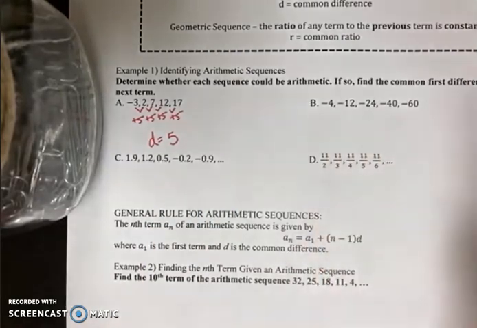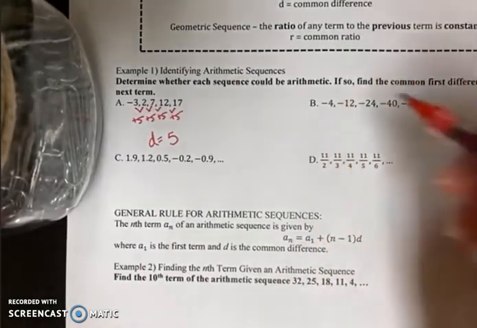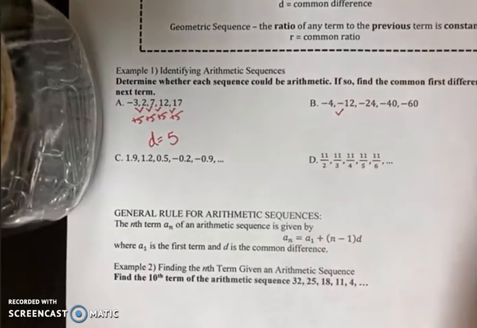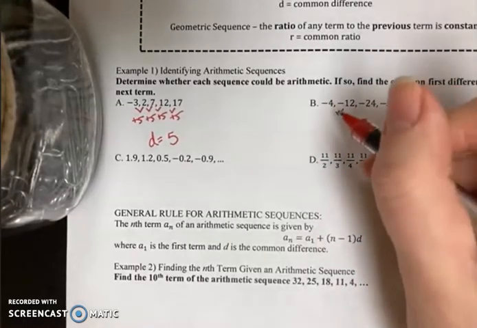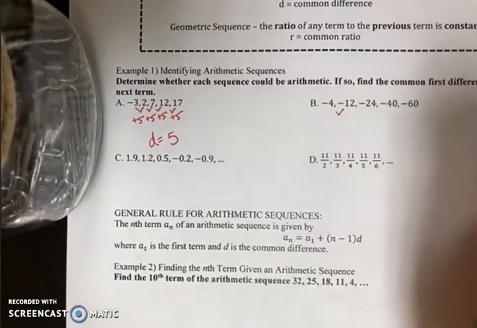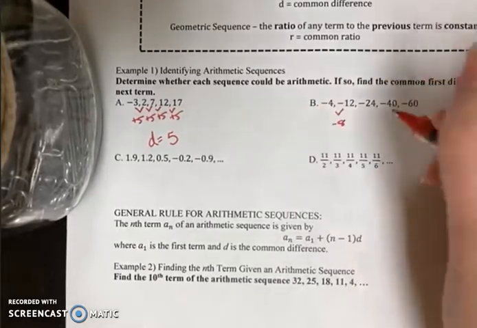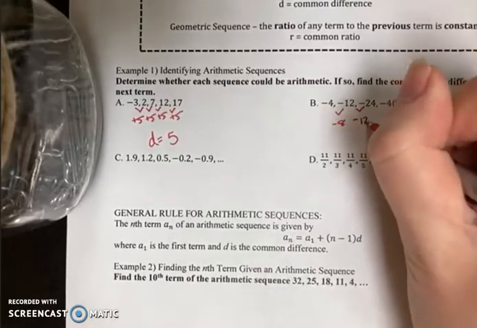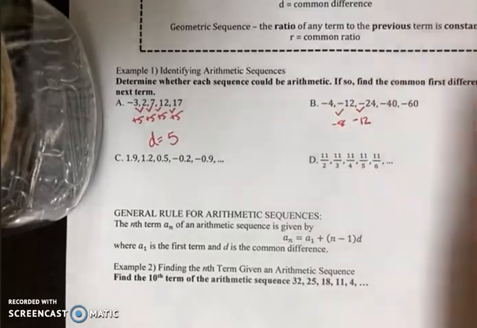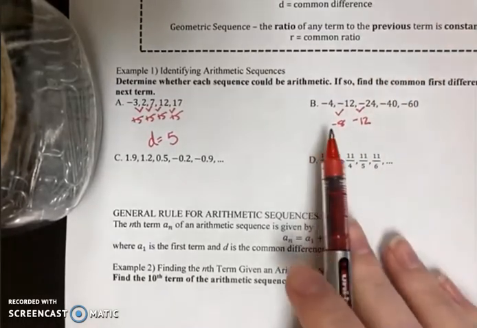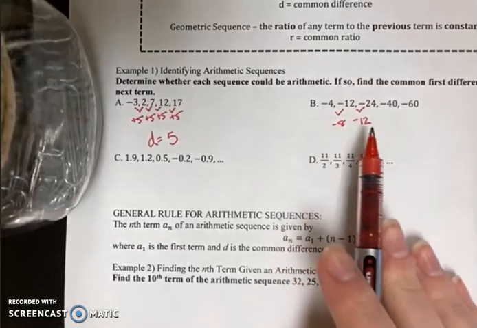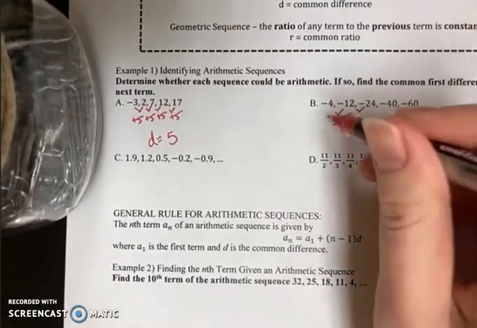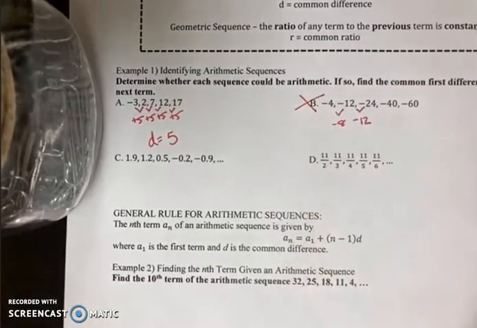Let's take a look at part B. So how do I get from 4 to -12? And keep in mind we want to add or subtract, not multiply or divide. So if I'm looking for the difference, to get from 4 to -12, I would have to subtract 16. Now to get from -12 to -24, I'd have to subtract 12. I could keep finding the other differences, but honestly, like I said, the difference must be consistent. So this is not an arithmetic sequence. It does not have a common difference.